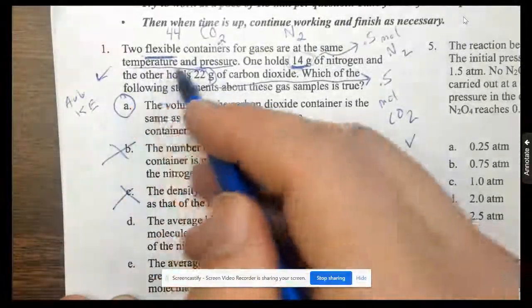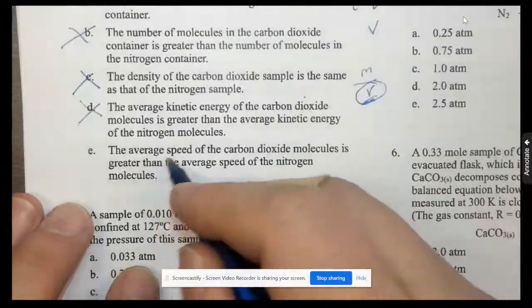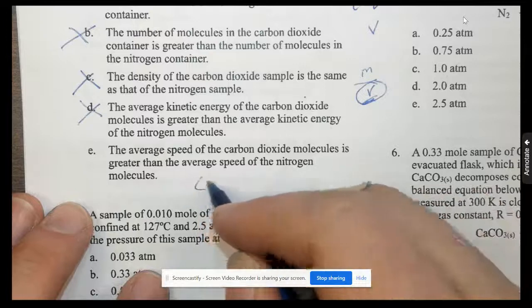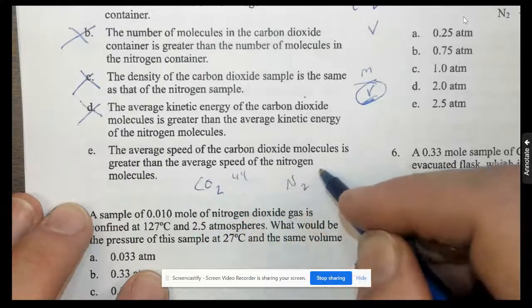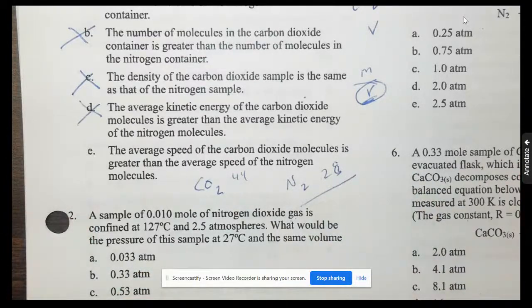The average kinetic energy are different? No. If they're at the same temperature, they have to have the same average kinetic energy. The average speed of the carbon dioxide is greater than the average speed of nitrogen? Nope. CO2 is 44 grams per mole. Nitrogen is 28. Nitrogen is lighter, so its average speed is going to be greater.